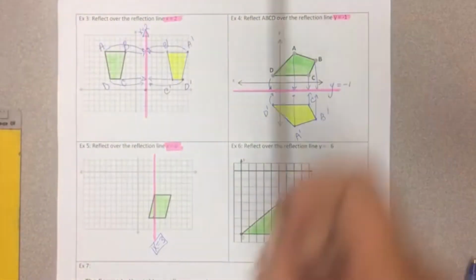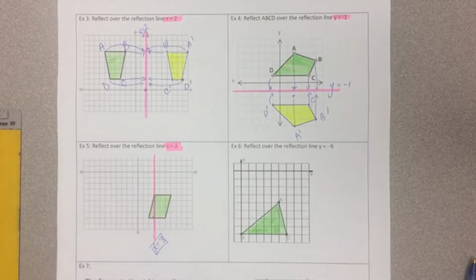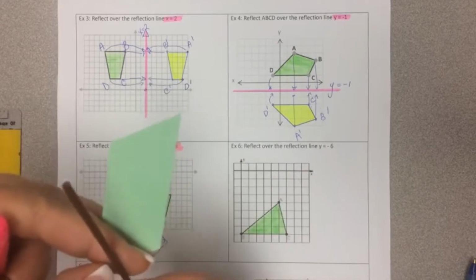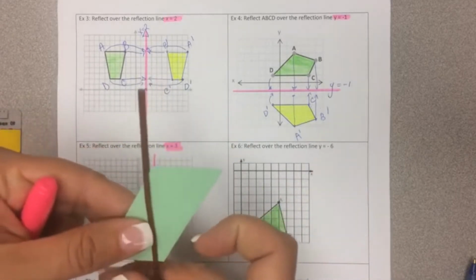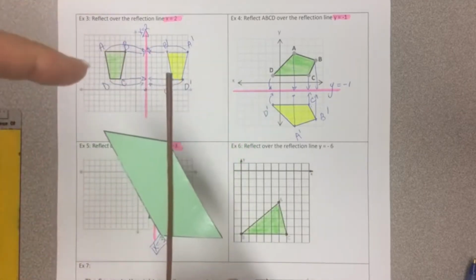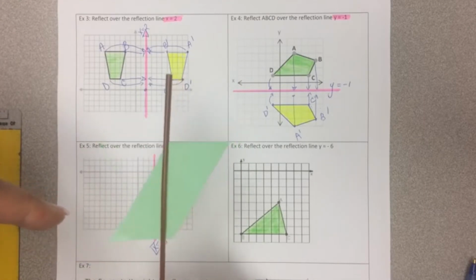So if I was to use a parallelogram, let's say something similar, I have a parallelogram and then I put my reflection line through, then what's on the right will twist to the left. Okay, what's on the left will twist to the right.